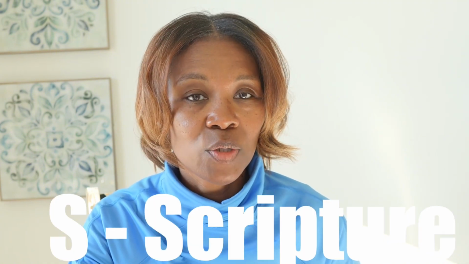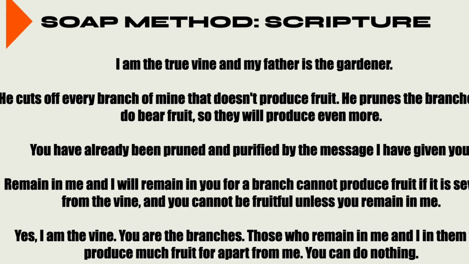So we're going to be using John 15 verses 1 through 5 to apply the SOAP method. The first letter is S for scripture. So let's read the passage together. And you also may want to write it down.